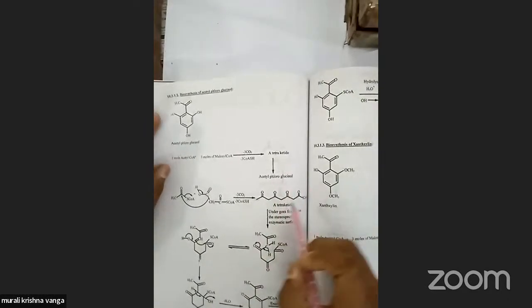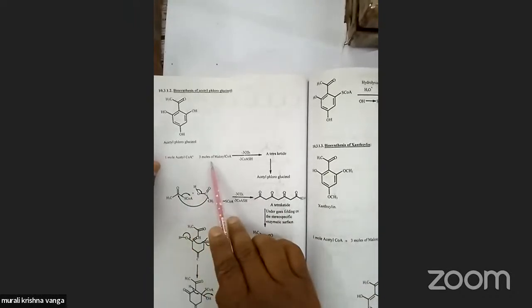Next one is biosynthesis of acetylphloroglucinol. This is acetylphloroglucinol, the product. Again we have to synthesize a tetraketide from one mole of acetyl-CoA and three moles of malonyl-CoA. This tetraketide undergoes cyclization, then forms acetylphloroglucinol.